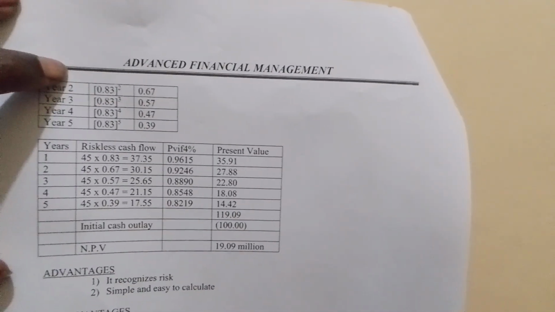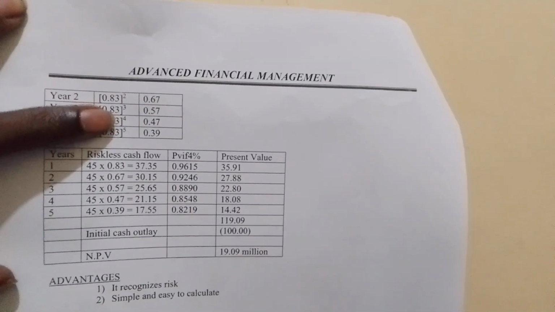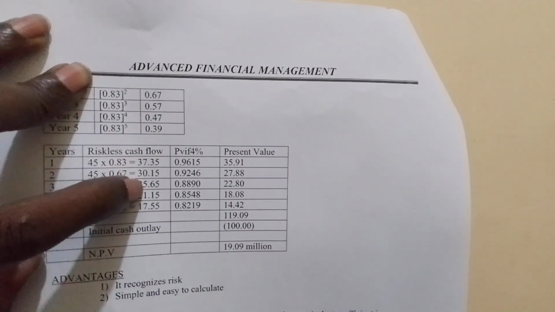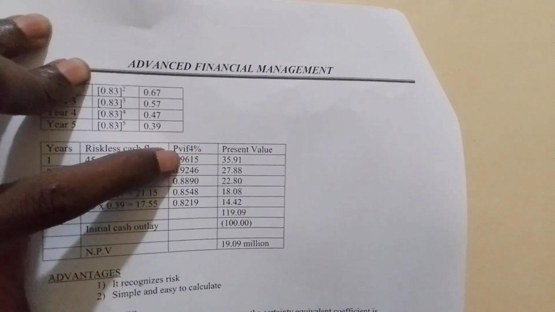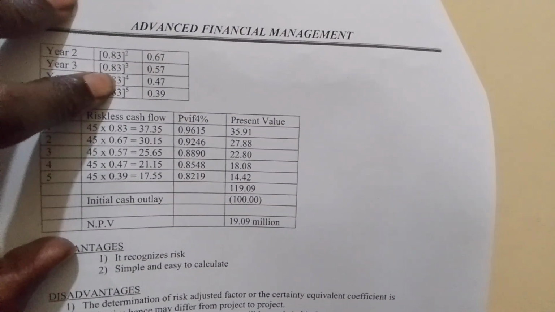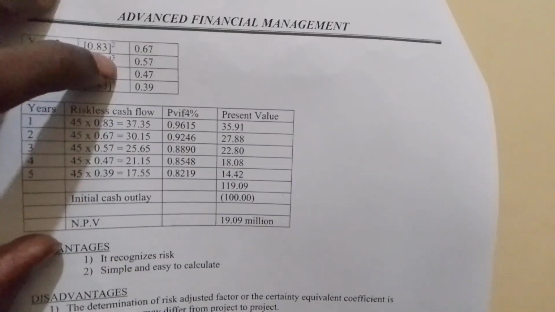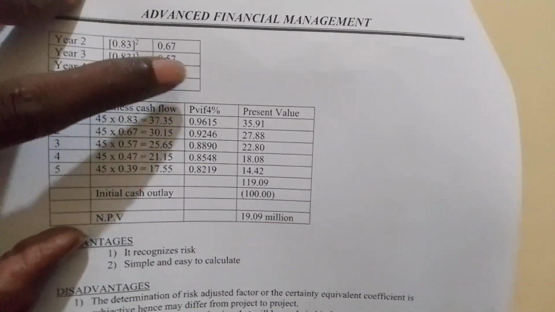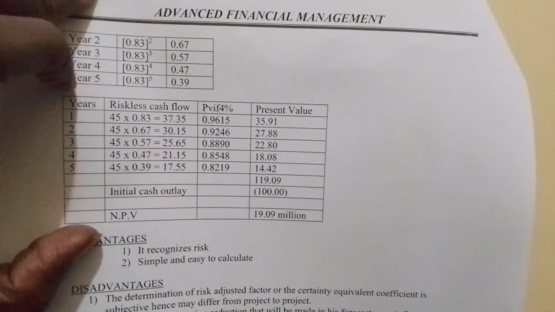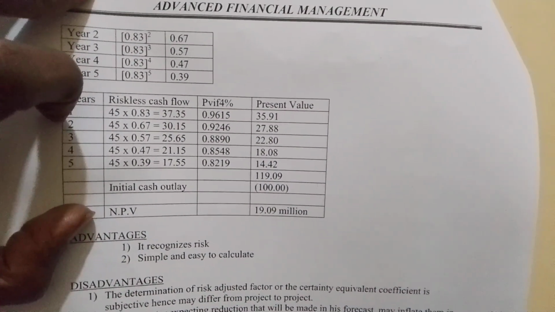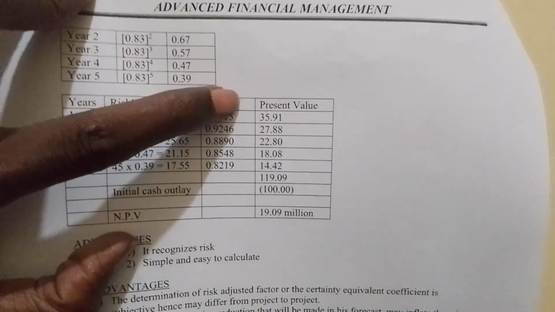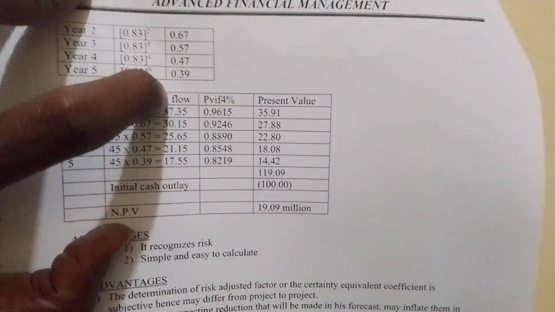You multiply that way. Then these answers which you have here, you multiply by the present value interest factor at 4%, which is given by 1 plus rate raised to negative n. So here you take 1 plus 0.04 raised to negative 1, negative 2, negative 3, and you get these numbers, and then you multiply this by this.